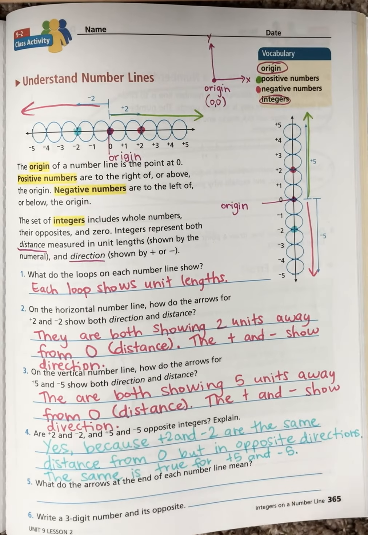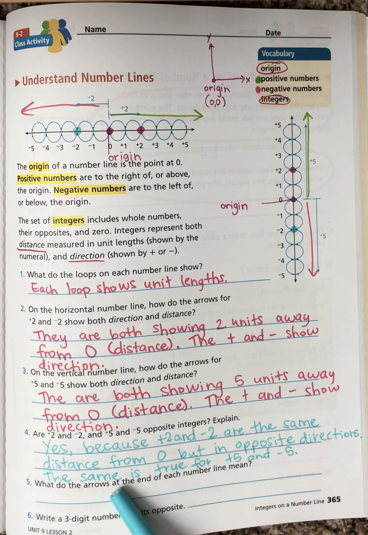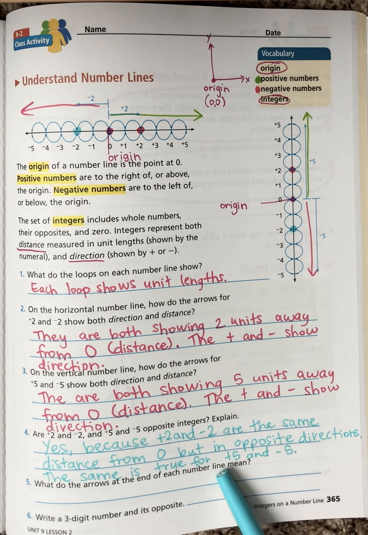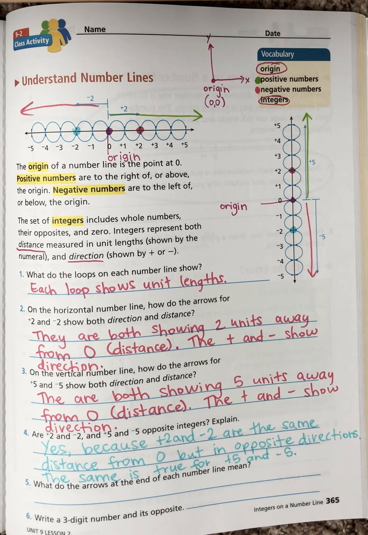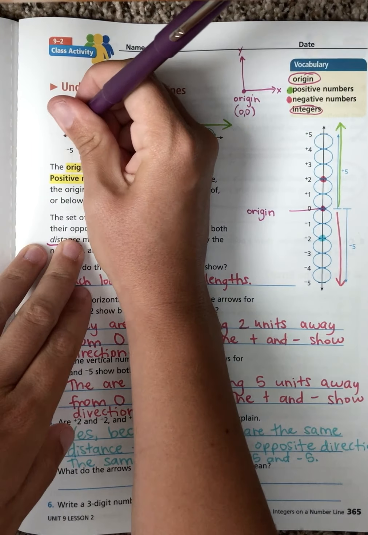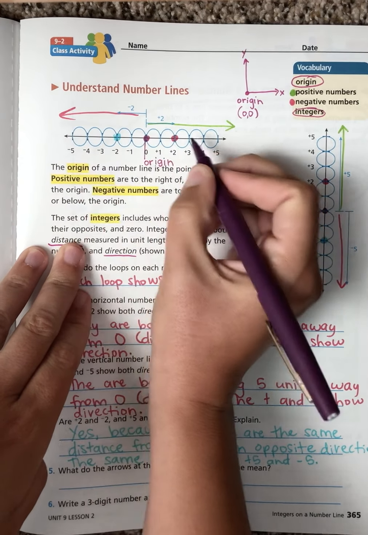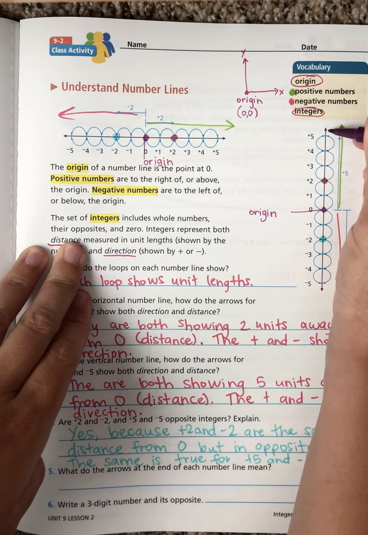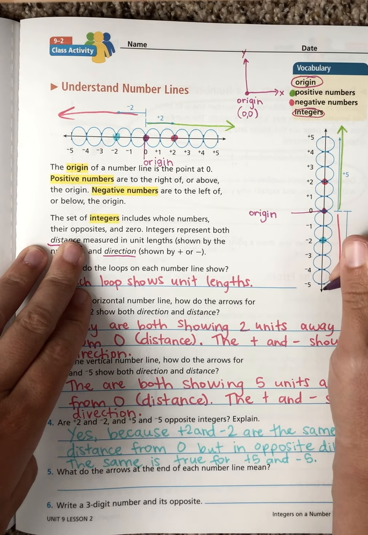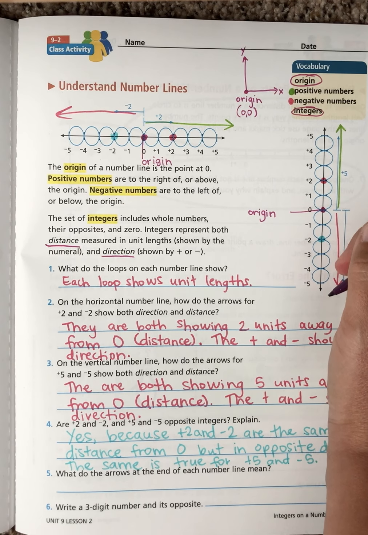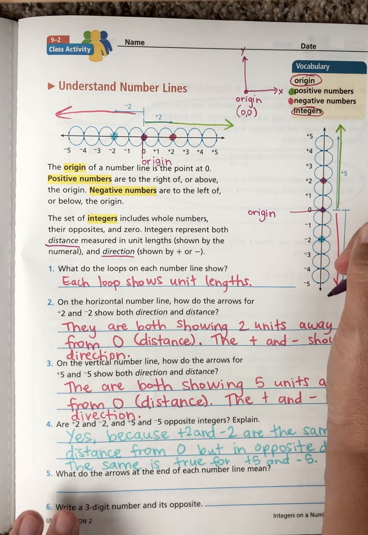All right, number 5. What do the arrows at the end of each number line mean? So they're talking about this. Right here there's an arrow, and right here there's an arrow, and right here there's an arrow, and right here there's an arrow. So what do those mean?